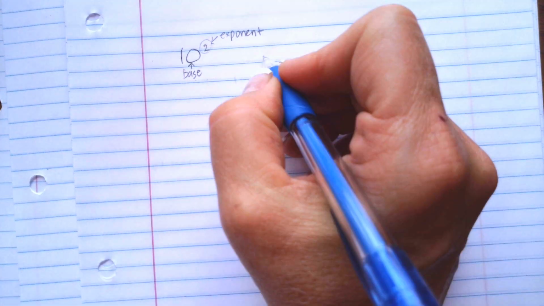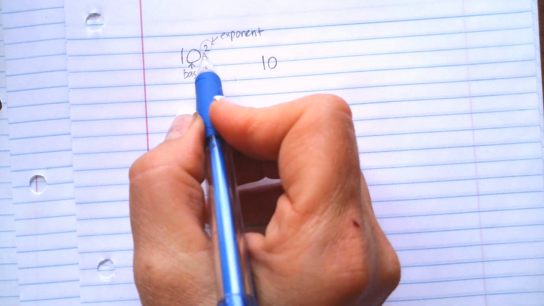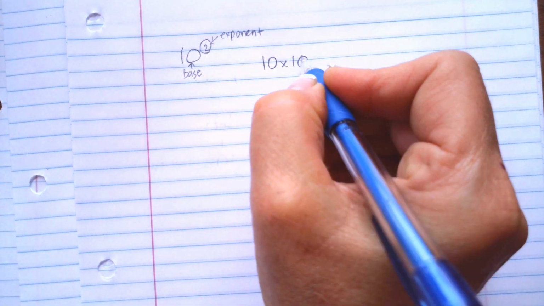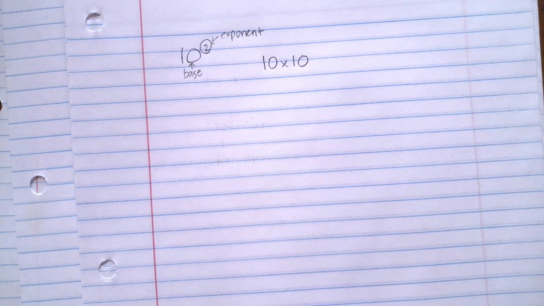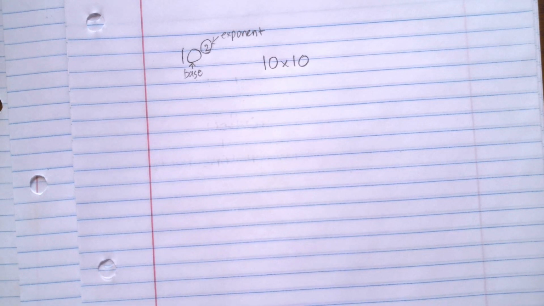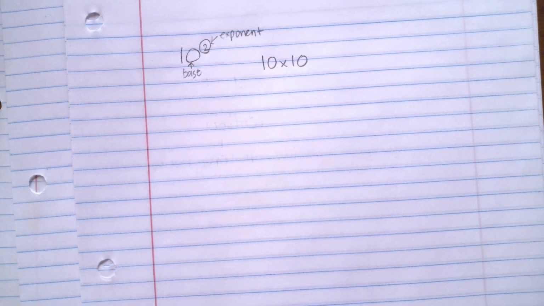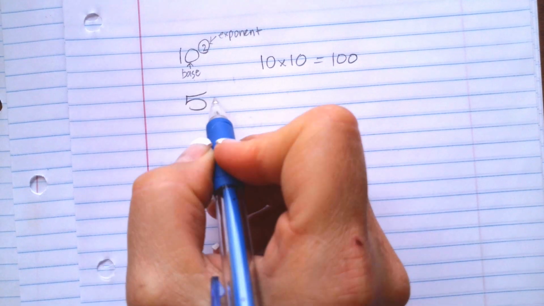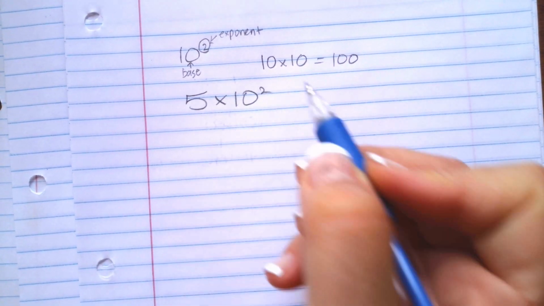Okay, so what this means is we're going to take the base and we're going to write it down. And then this exponent is going to tell you how many times you multiply the base by itself. So for this, we have 10 times 10, which is what? 100. Okay, so in one of the examples, the problem is 5 times 10 to the second power.